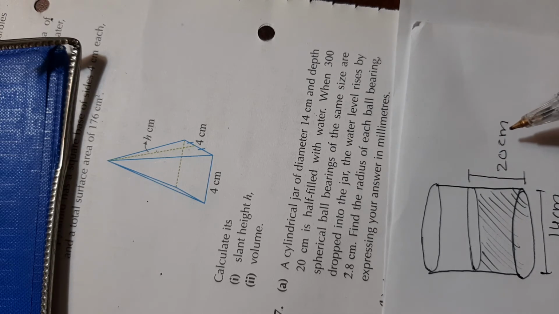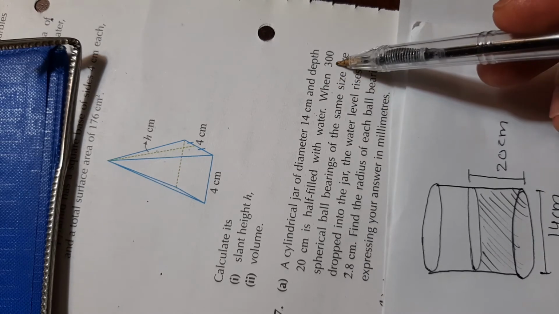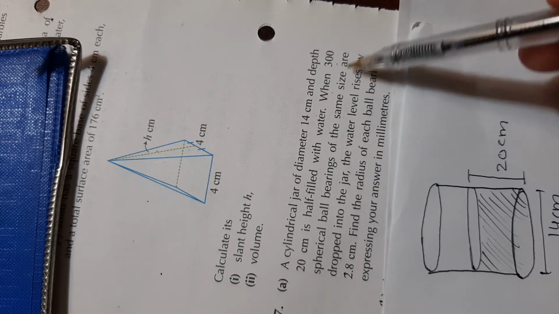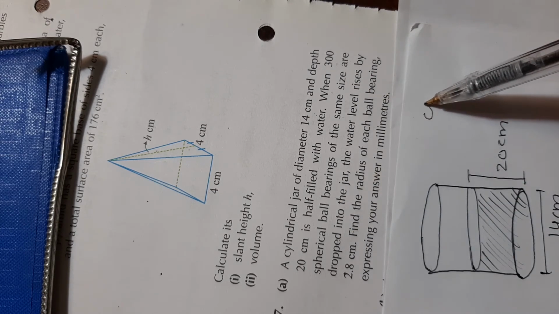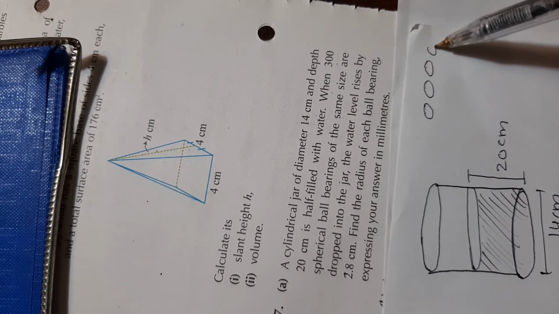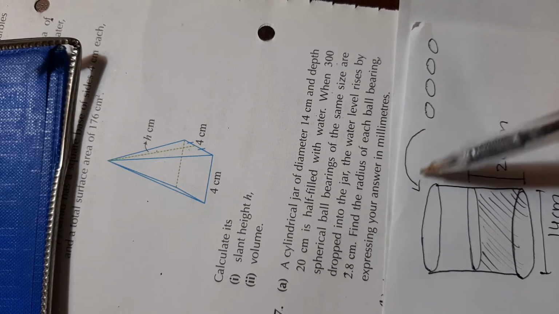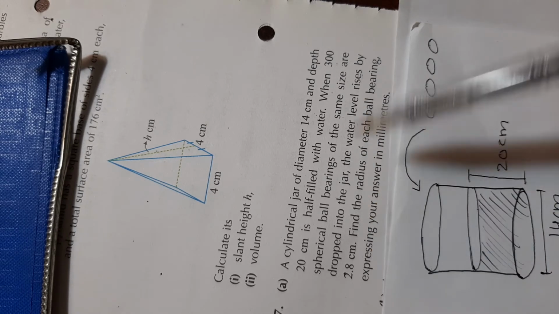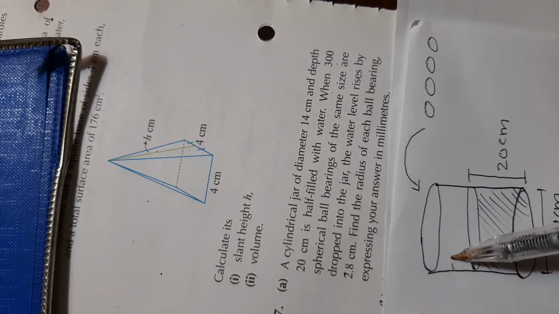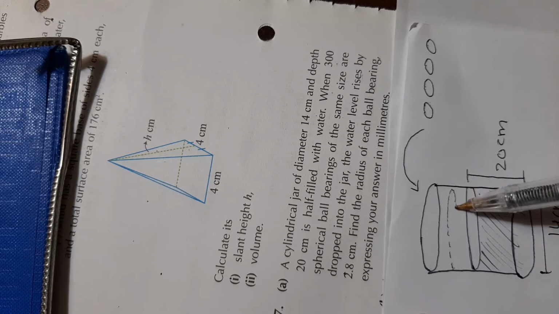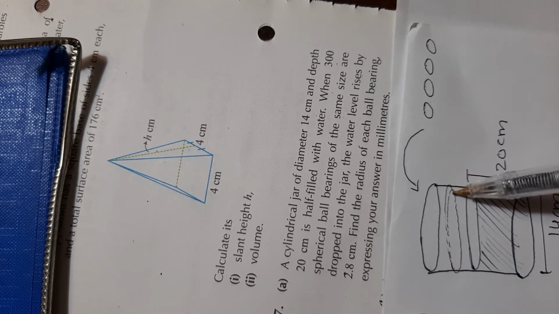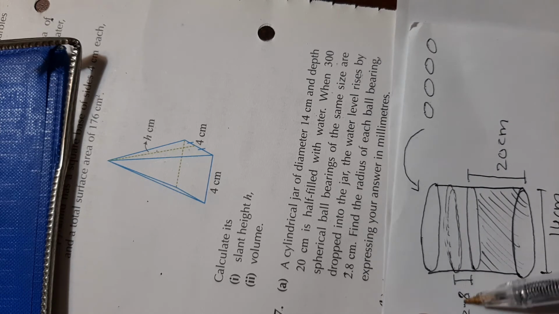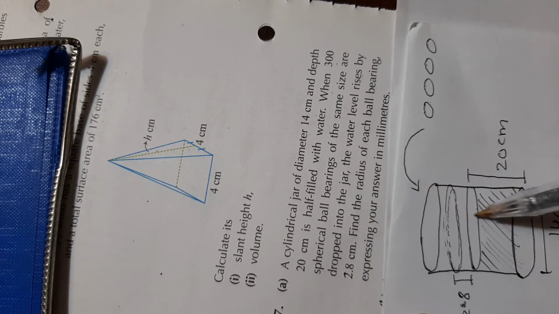Now what happens when 300 spherical ball bearings of the same size are dropped into the jar? We have spherical ball bearings, 300 in number, and we are dropping them inside the jar. What will happen? The water level will rise by 2.8 centimeter if you drop these ball bearings in it.